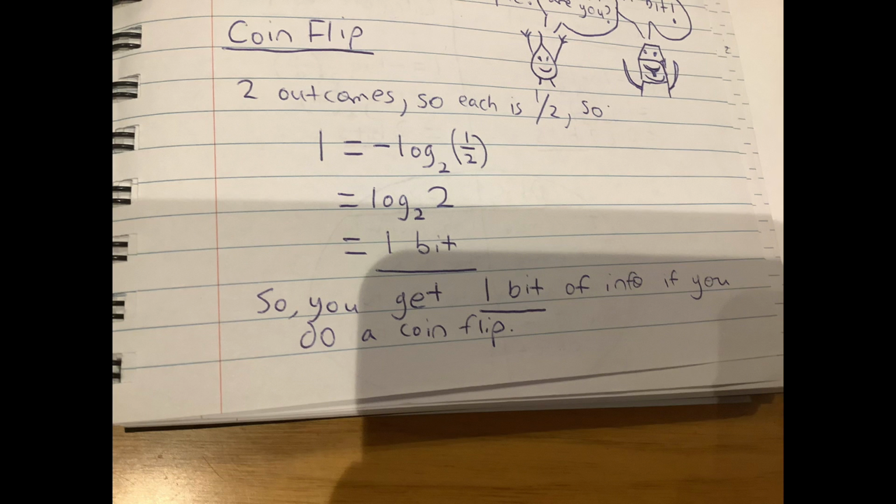Alright, let's try a classic example, the coin flip. So we have 2 outcomes here, the head or the tail, which are both 50%, assuming an equal and fair coin. So 50% is the same as a half. So the information based on the formula is equal to the negative binary logarithm of a half. So remember from the rule before, a negative logarithm is the reciprocal of the result. So that means it is equal to the binary logarithm of 2. And since 2 to the power of 1 is 2, there's 1 bit.